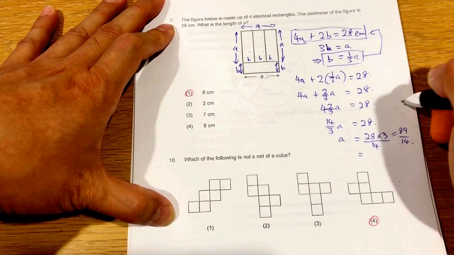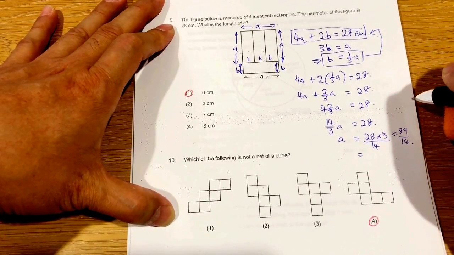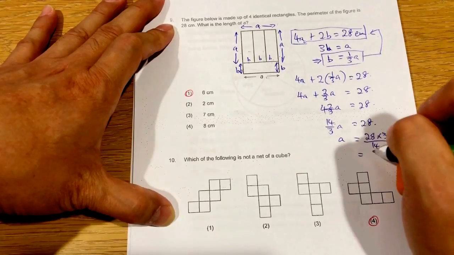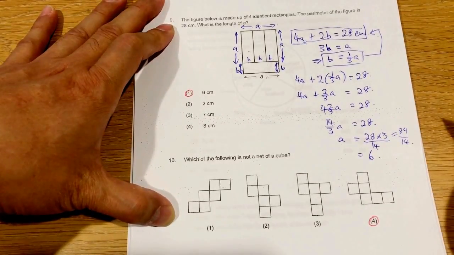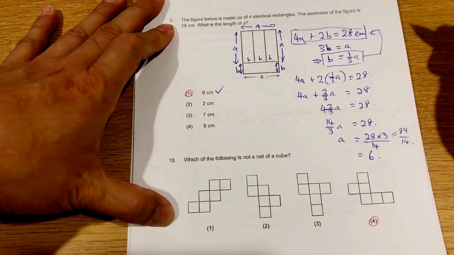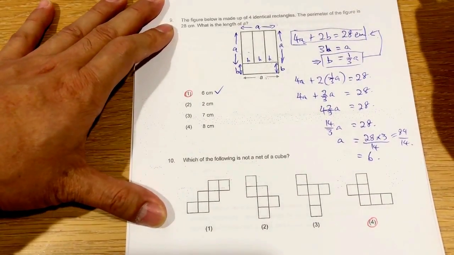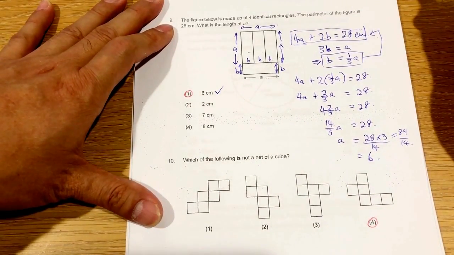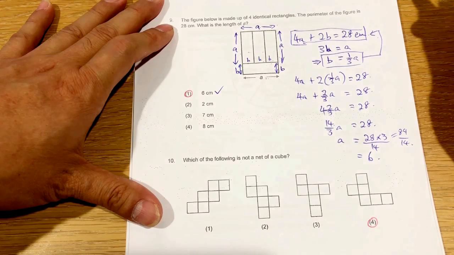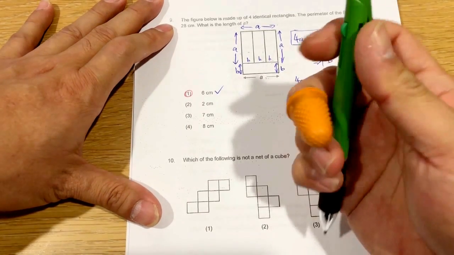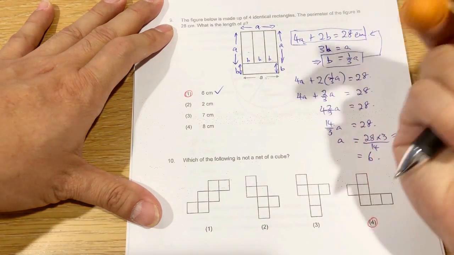If you want, you can do some long division, but I think that's easy enough. It's a nice whole number, so that's 6. So the answer there is 6. Now you can approach this question in a slightly different way by a process of elimination, and let's see how we can do that. I'll just use a different colored pen.